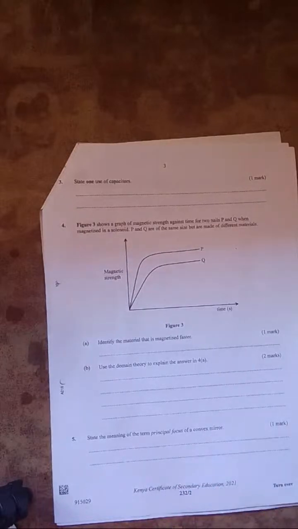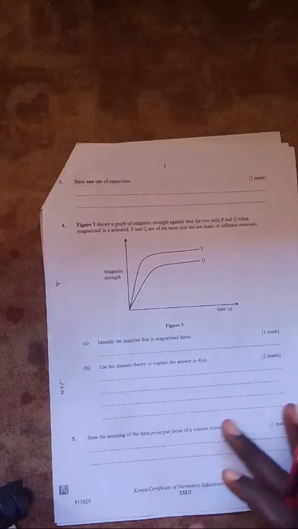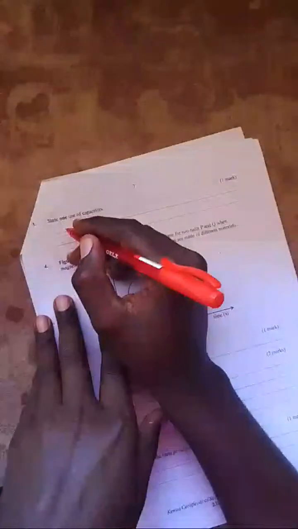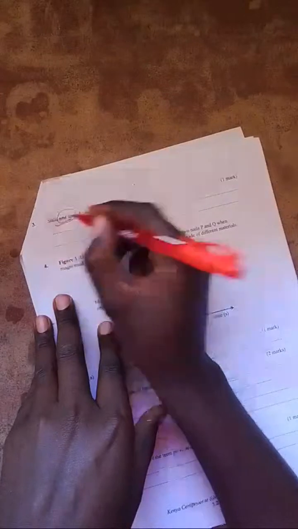In this case, many people will forget about the uses and start defining the capacitor. Therefore, you should not include the definition of a capacitor in this case. We have several uses, but you are supposed to stick to one.